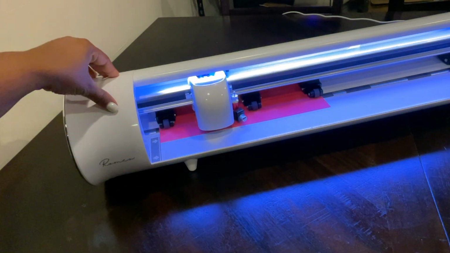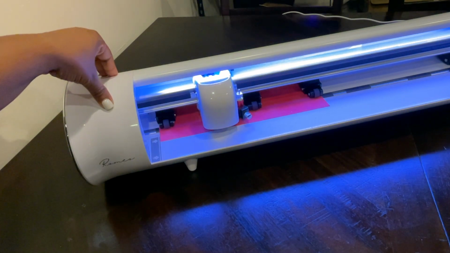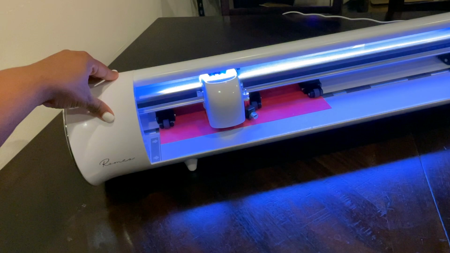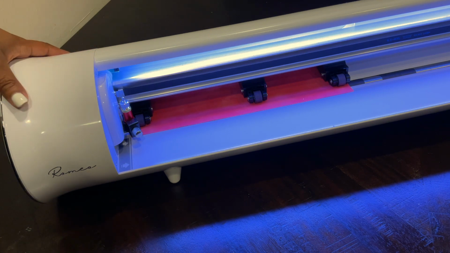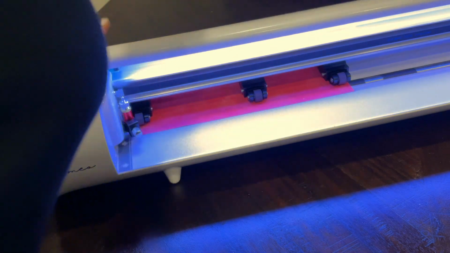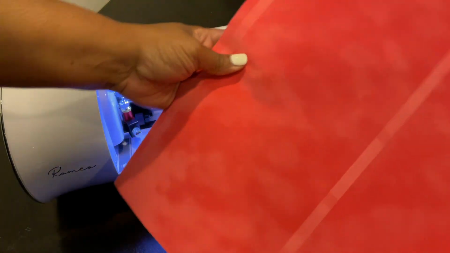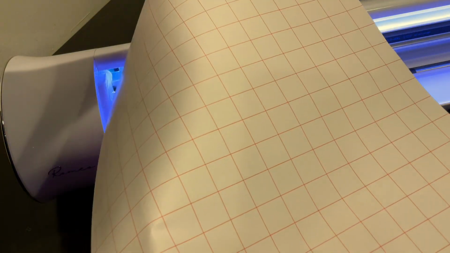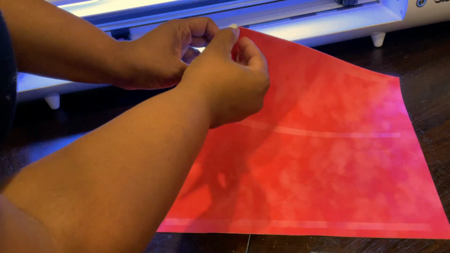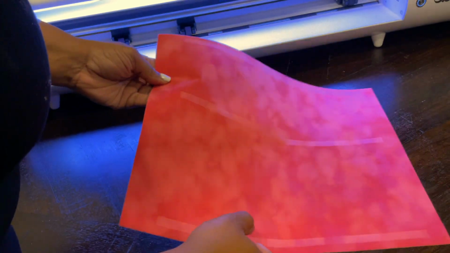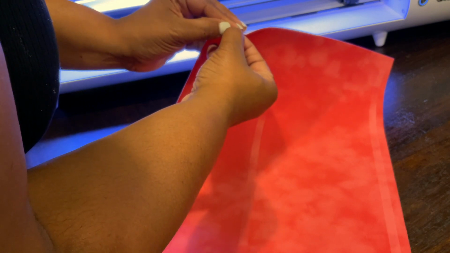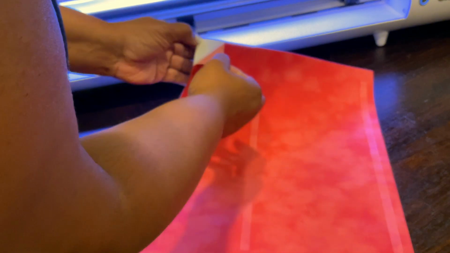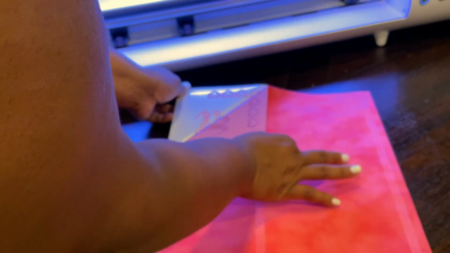All right, guys, this started cutting at 7:32, so we'll see how long it actually takes to cut the entire design. All right, guys, this finished at 7:44, so it finished within 12 minutes. We're just going to release it and see how it cut. All right, so let's go ahead and peel it back so that we can see how it cut. I'm just going to pull it down.